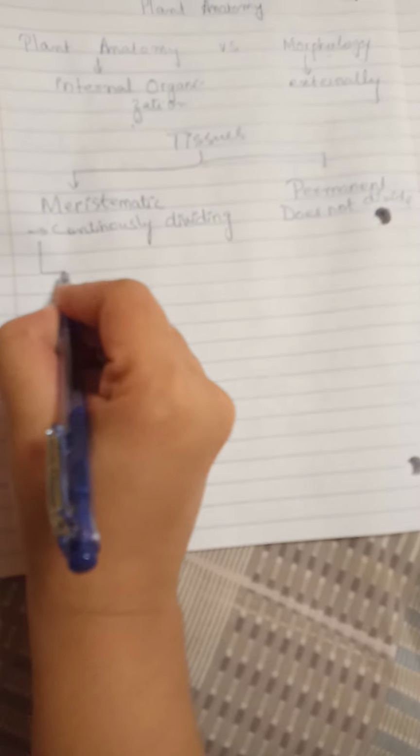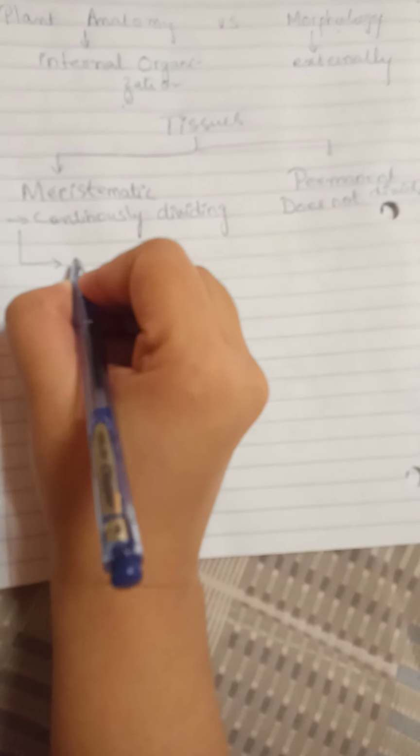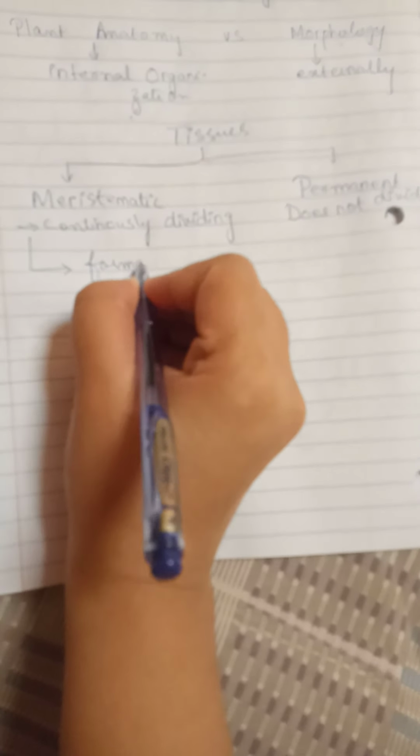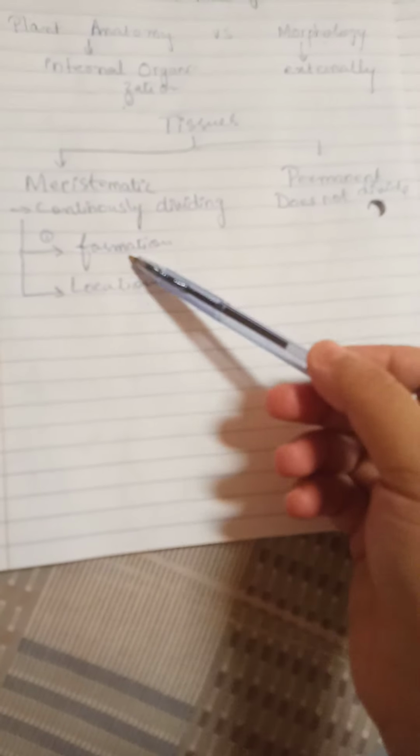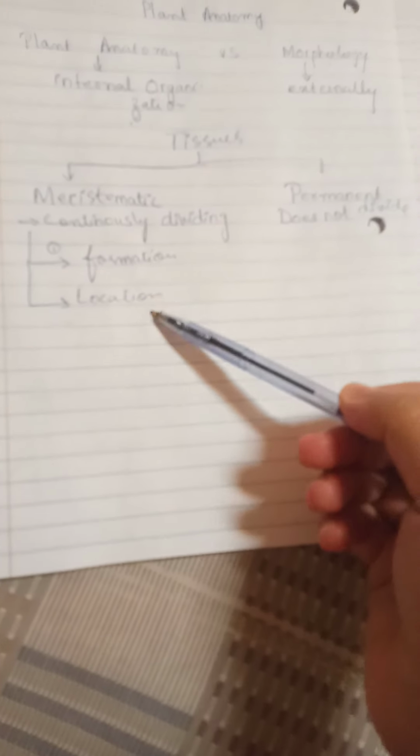Okay, so meristematic cells, on the basis of classification, are classified into two types. Number one, we classify the meristematic tissue on the basis of their formation, and secondly we classify the meristematic tissues on the basis of their location. Later on we will see what categories come under the formation and what categories come under the location.